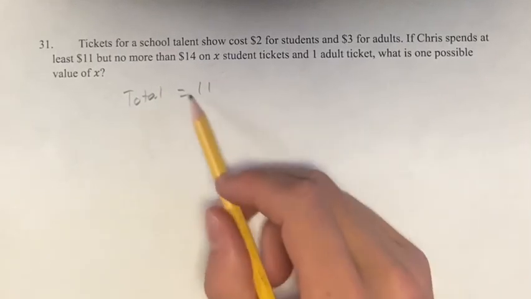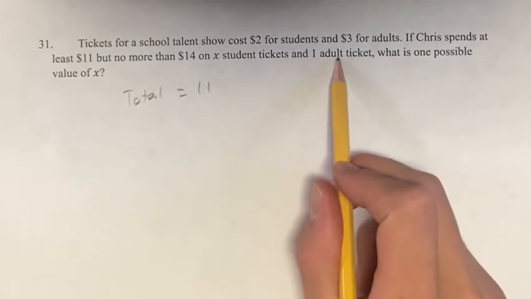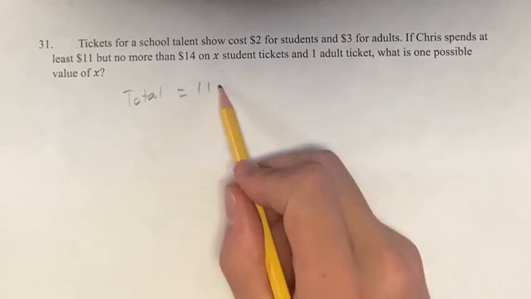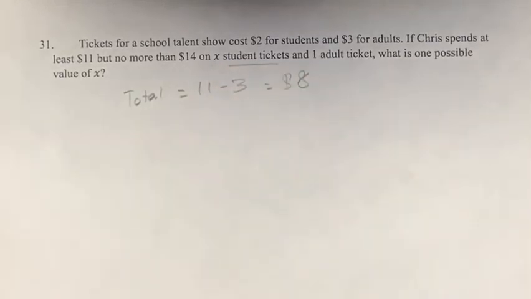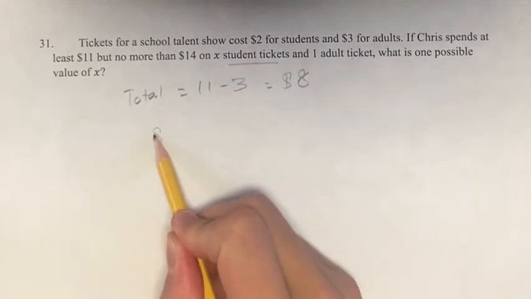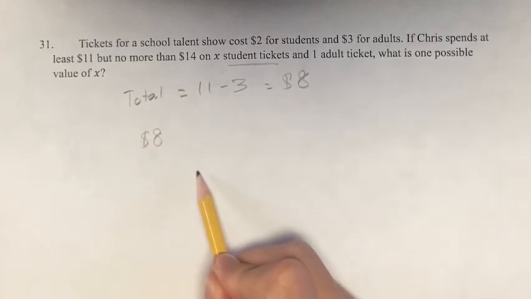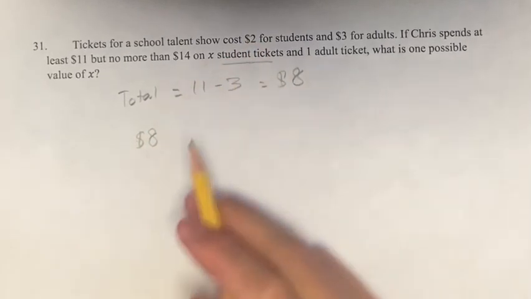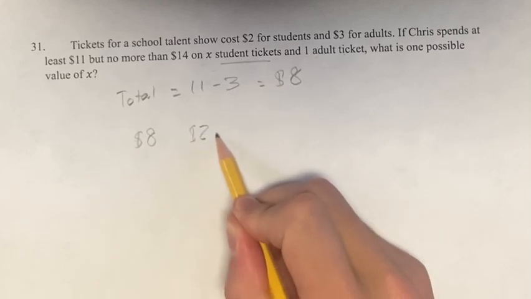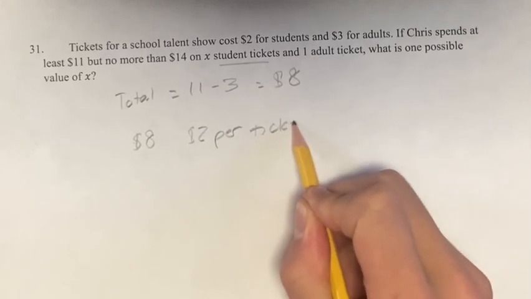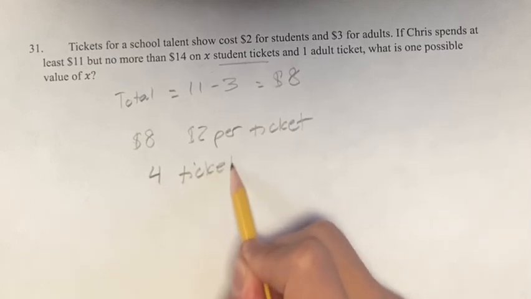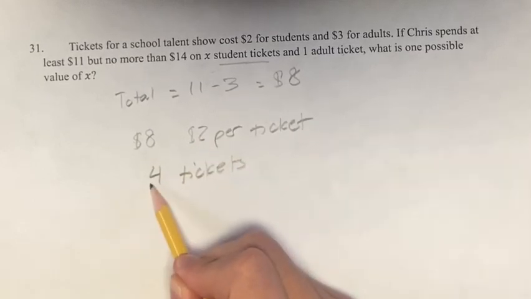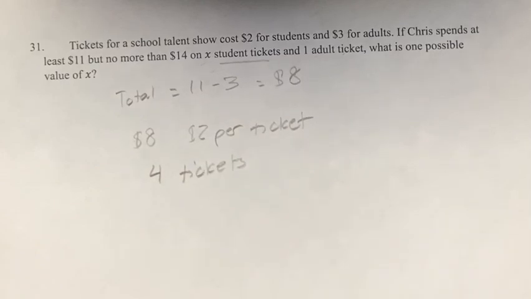So if we take 11, we can subtract the cost of 1 adult ticket, which is $3. That leaves $8 remaining for his student tickets. He spent $8 on student tickets, and it's $2 per ticket. To accomplish this, he would have had to buy 4 tickets, because $2 per ticket times 4 tickets is 4 times 2, which is 8.